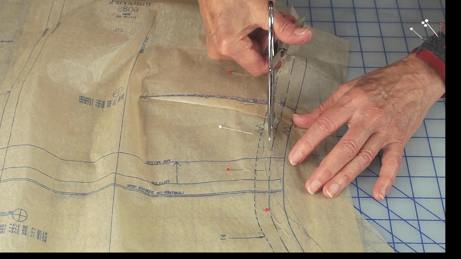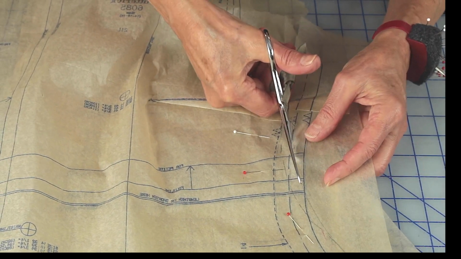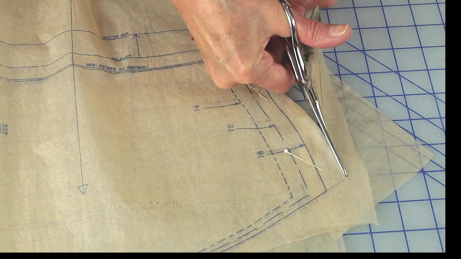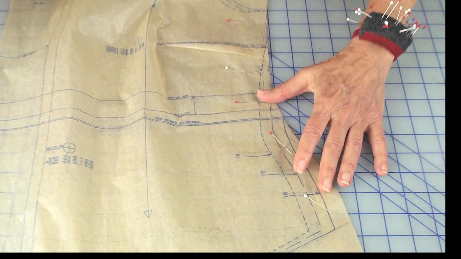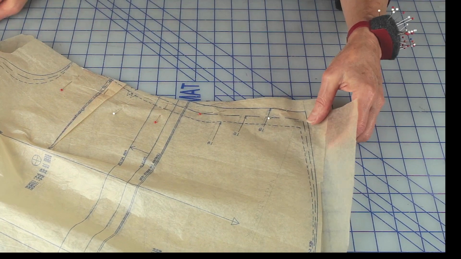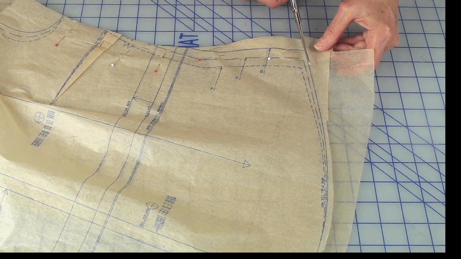And remember, you don't have to do it this way. You can also do it where you just do each the front and the back, because all we're doing is getting that starting place. And now our back and our front are the same. I'm going to keep them pinned together and cut across to my hem to this line, so I know they're the same.